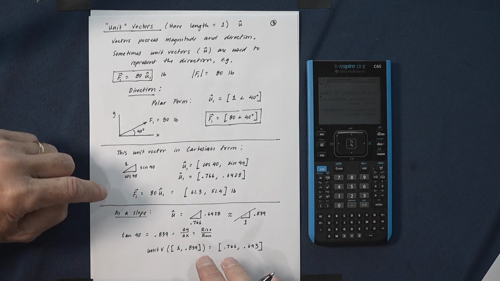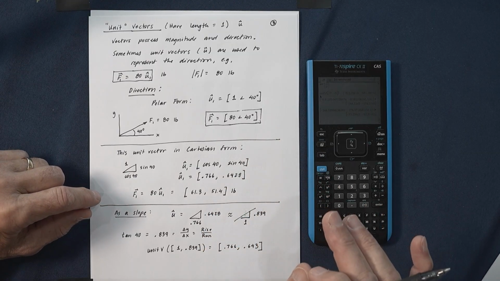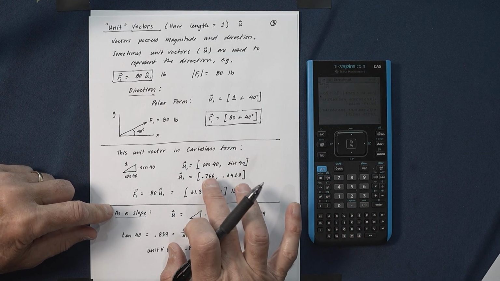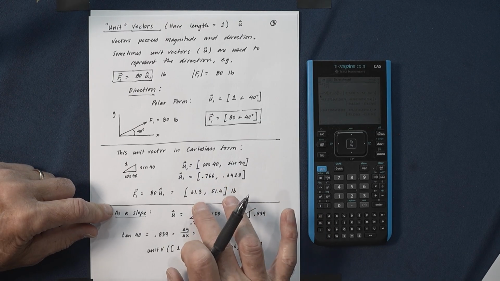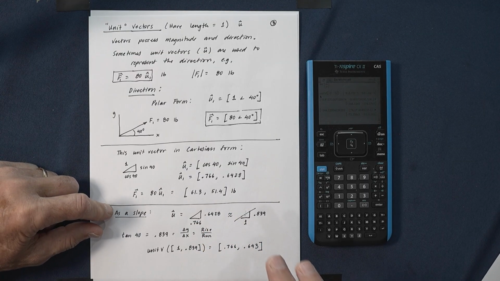And then finally, if you want to express this unit vector in slope form, we've already given the x and y, 0.6428 in the y, 0.766 in the x.